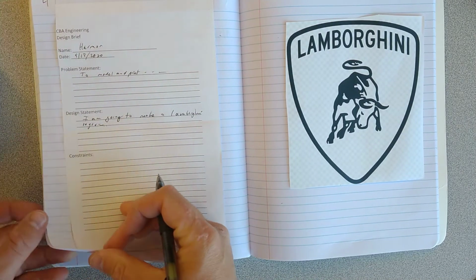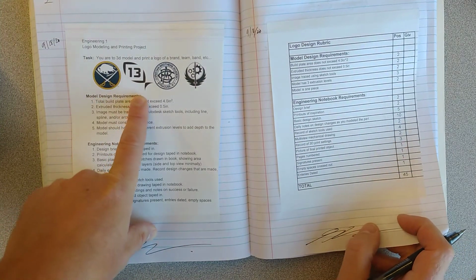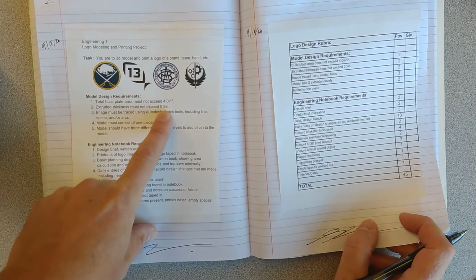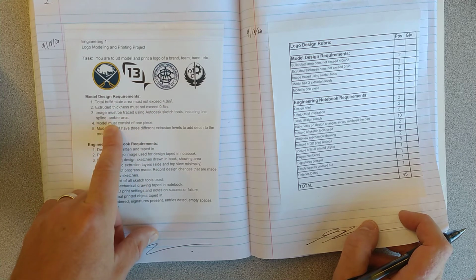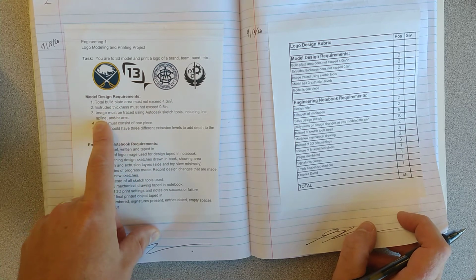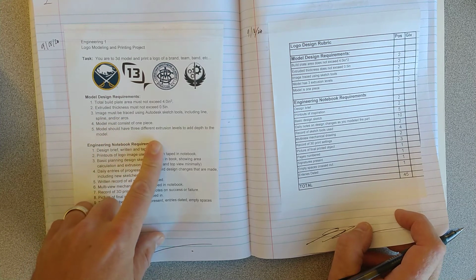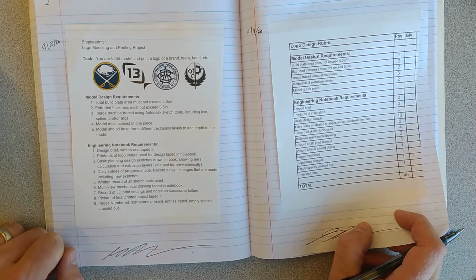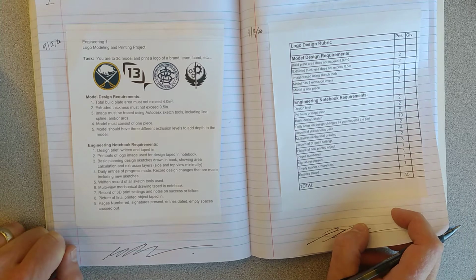Constraints. The constraints I give you on this previous page, right? These are your design requirements. It's basically your constraints. Total build plate area must not exceed that. Extruded thickness may not exceed that. Image must be traced using different tools. Model must consist of one piece. Model should have 3 different extrusion levels to add depth to the model, all right? You might just say, well, they're there, so why do I have to copy them? Well, I want you to copy them so I know that you read the constraints.